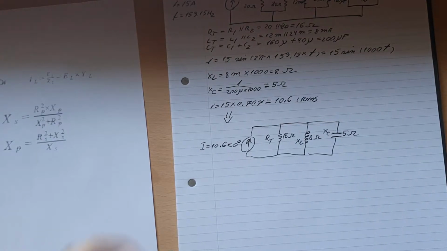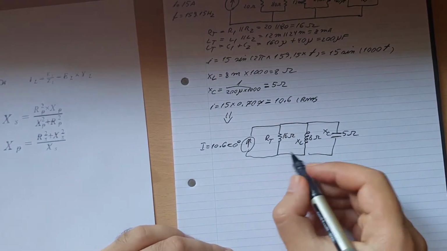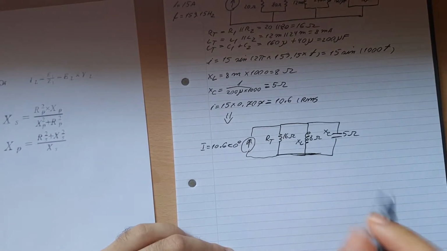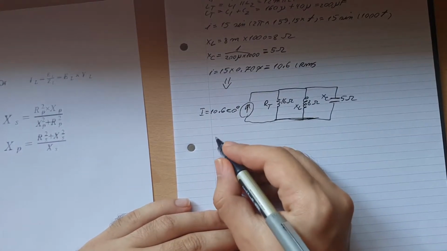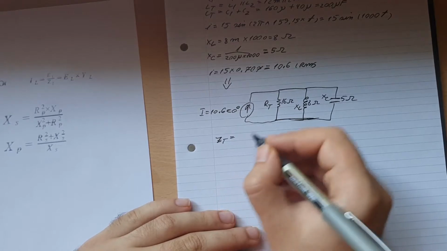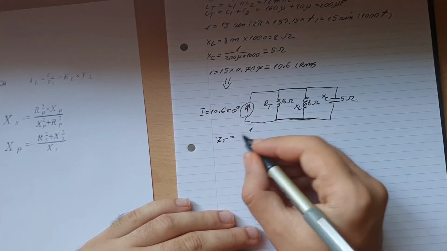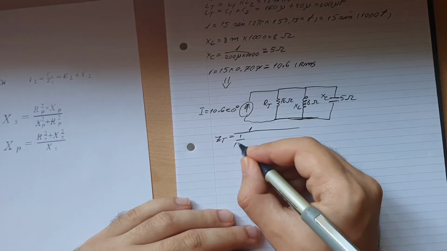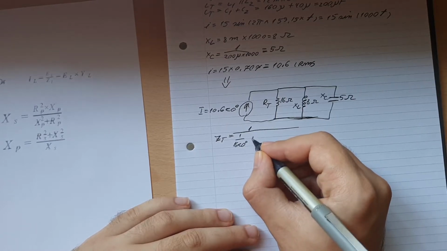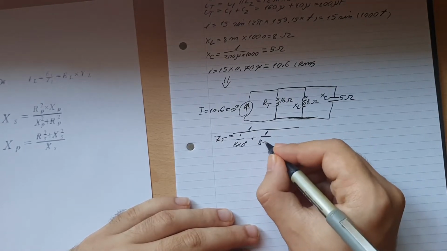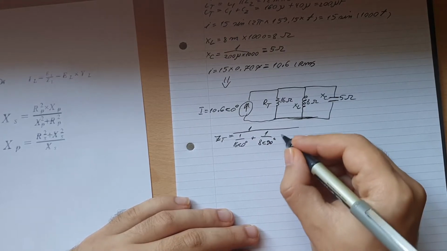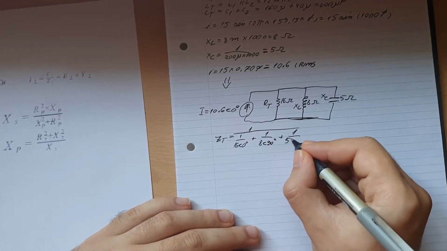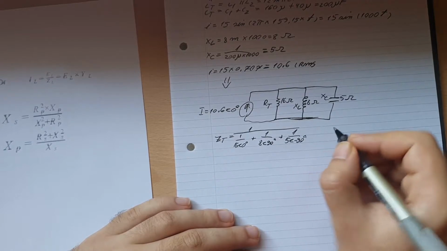There you go. So now what do we do? Well, we have to calculate the total impedance. So ZT will be equal to 1 over 16 angle of 0 degrees plus 1 over 8 angle of 90 degrees plus 1 over 5 angle of minus 90 degrees.